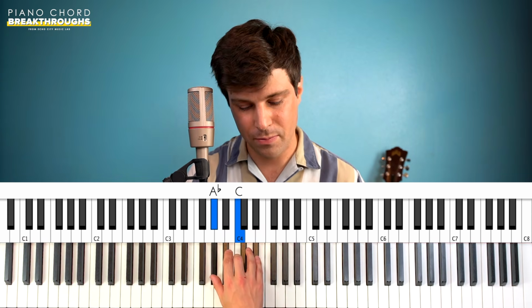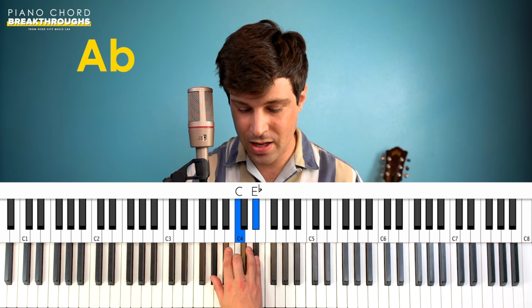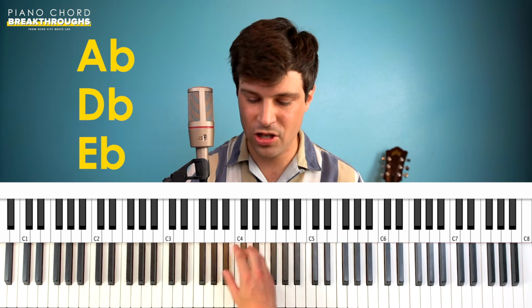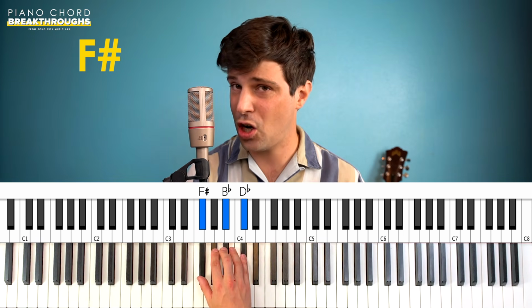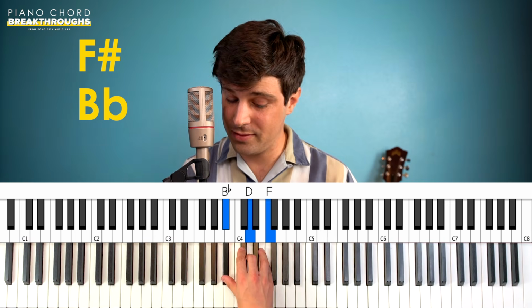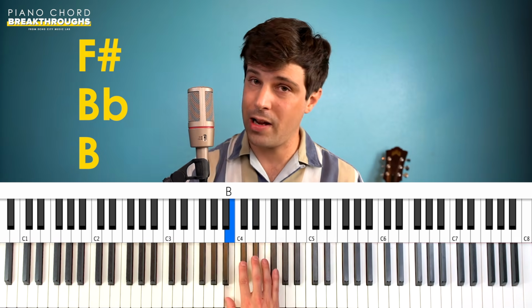Once you got that down, we've got another batch of 3 major chords that have the same shape. And those are black, white, black. So we've got A flat major, D flat major, and E flat major, all being the same shape yet again. Now that's 9. The final 3 are all oddballs. So once you have all those other similar ones under your belt, we've got F sharp major, all black keys, B flat major, black, white, white, and B major, white, black, black. And that's all the major triads you'll ever need to know because that's all the major triads that exist.